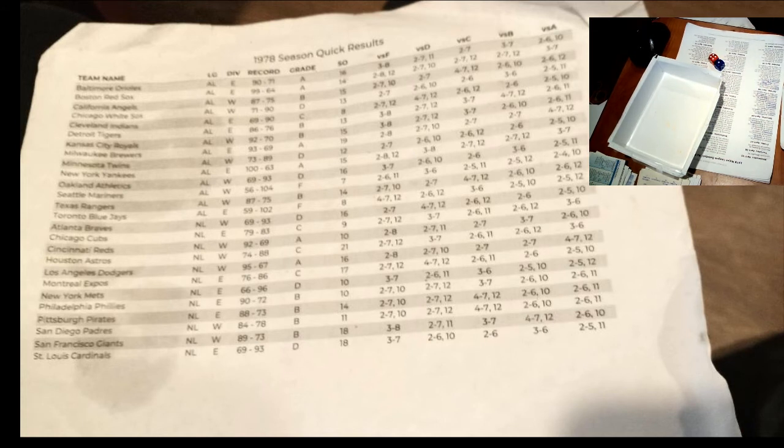So now here's the Yankees and Rangers. It's going to be a B versus an A with the Yanks. 2-6-12, yes, and the Rangers get a win. So the Yankees dropped the second game of the series, so both teams are 1-1.